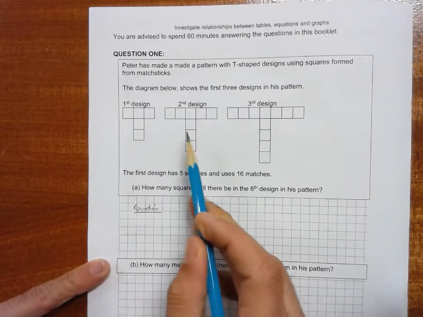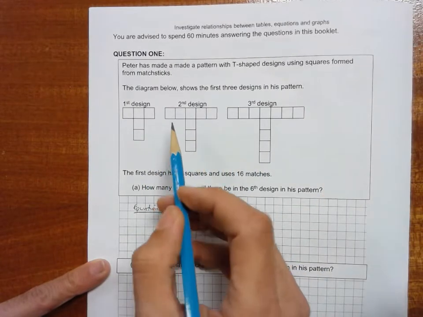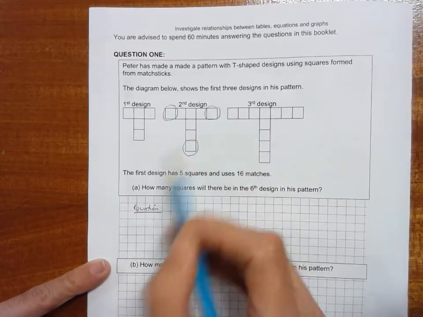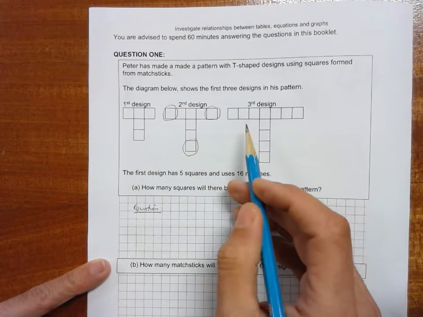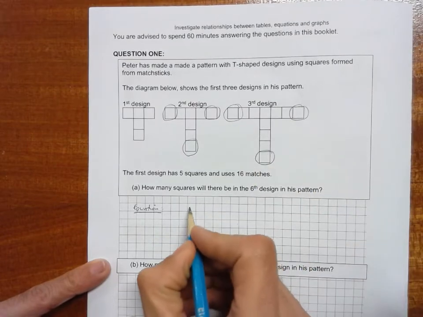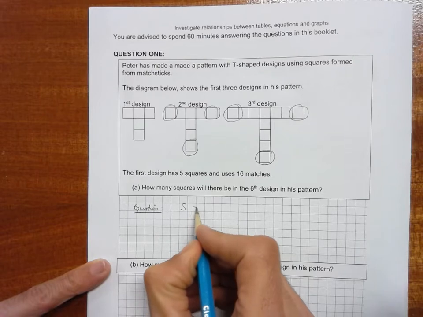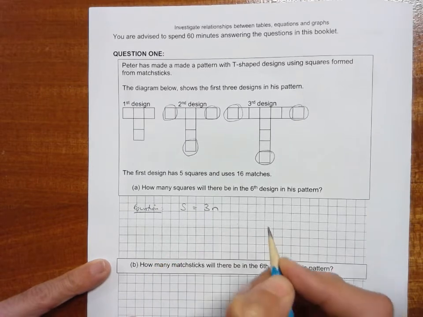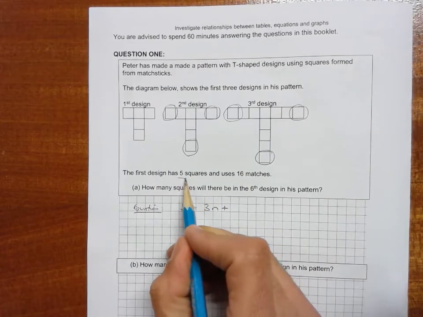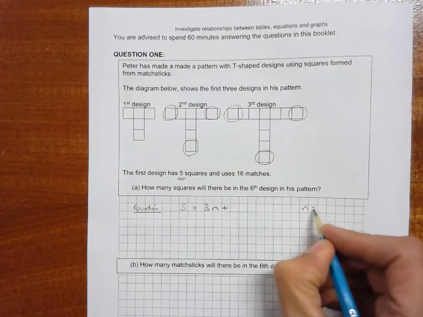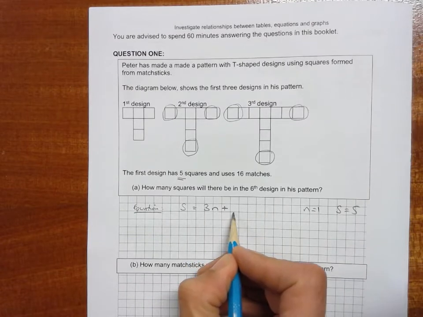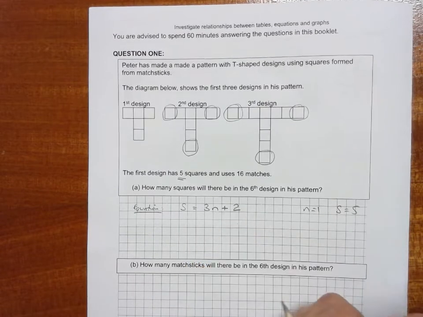By examining the first 3 designs for the number of squares, I see that the second design is a copy of the first with 3 squares added on. The third design is a copy of the second, again with 3 squares added on. So I can see that my pattern is going up by 3. This means that the number of squares is 3 times the number of the pattern plus or minus something. Now, we're told the first pattern had 5 squares. So when n is 1, s equals 5. To make my expression 3n plus something equal 5, it must be 3n plus 2.